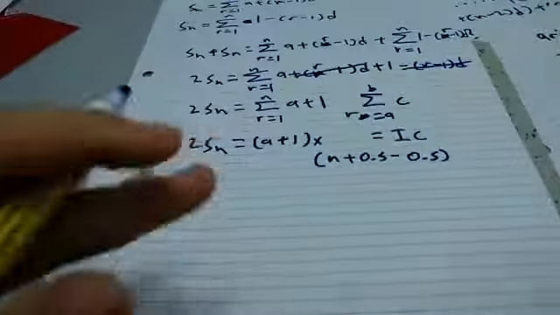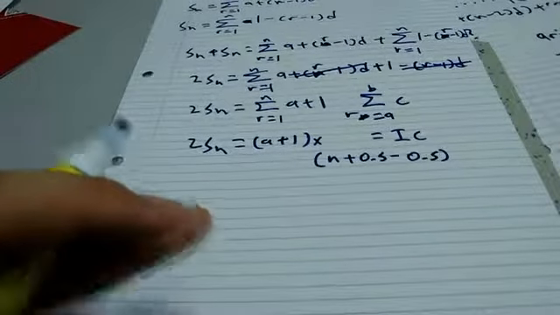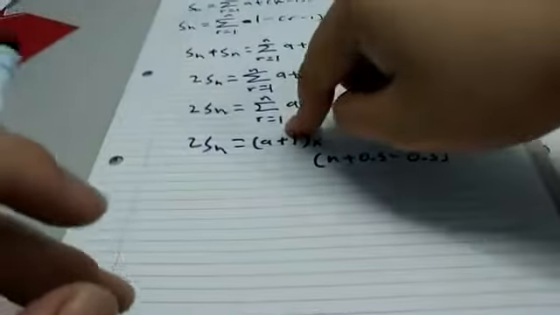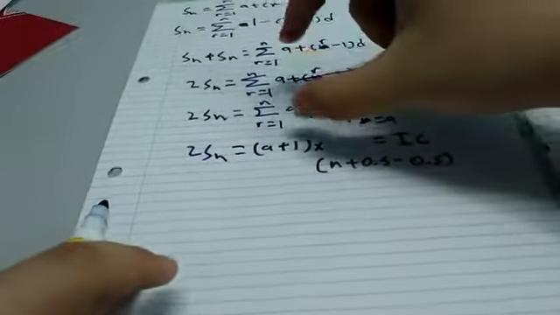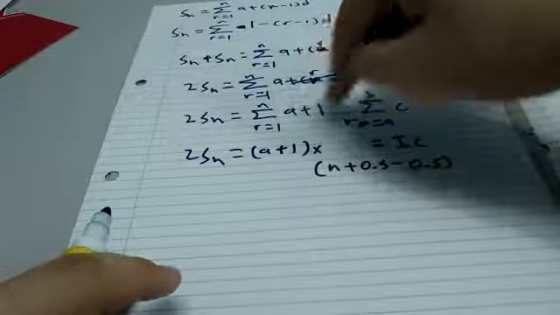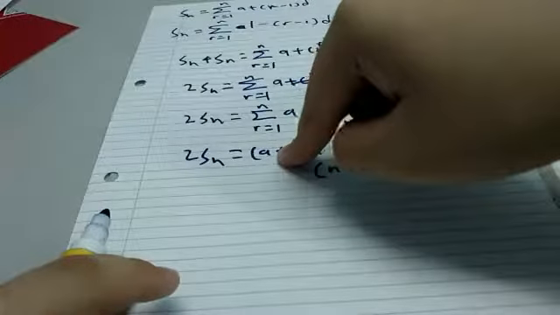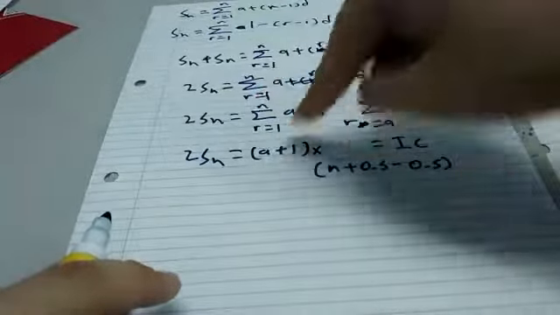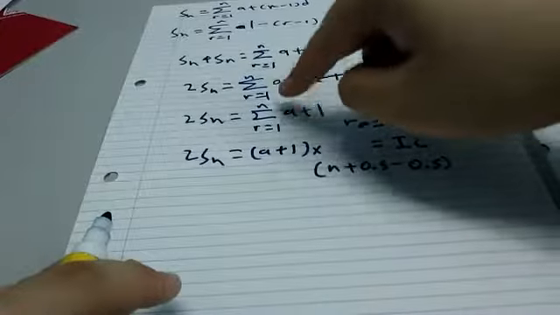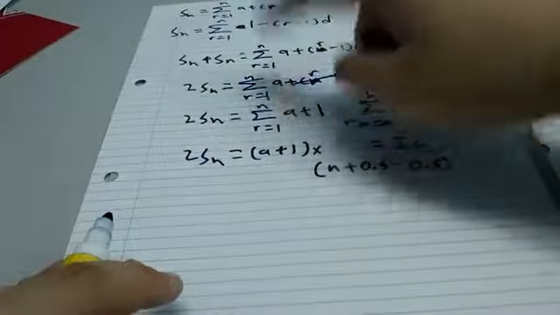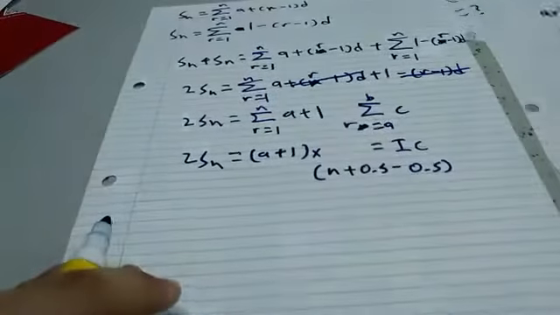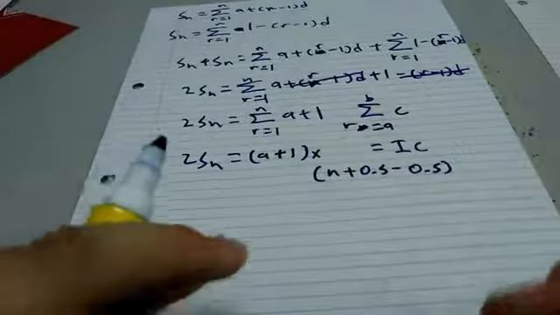You subtract each other because this is the lower limit and this is the upper limit. If you have a constant as expression, you multiply this constant by the lower and upper boundary between these two terms.